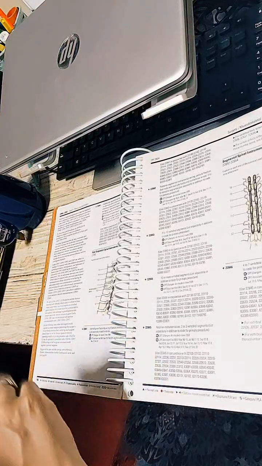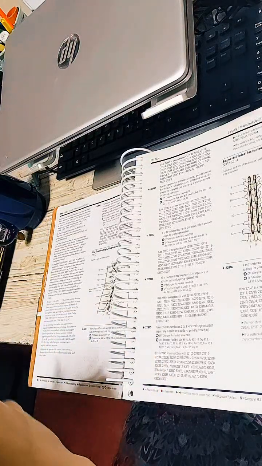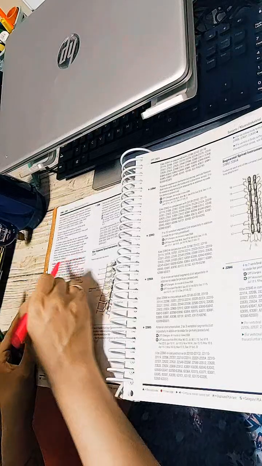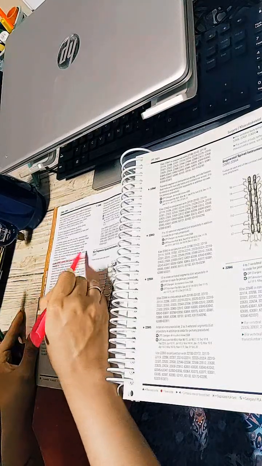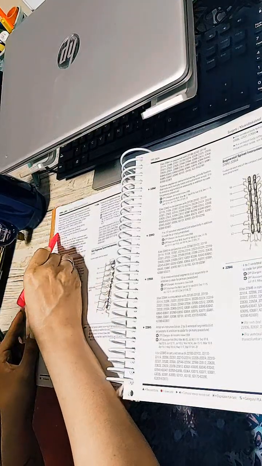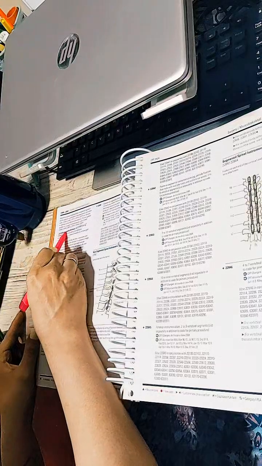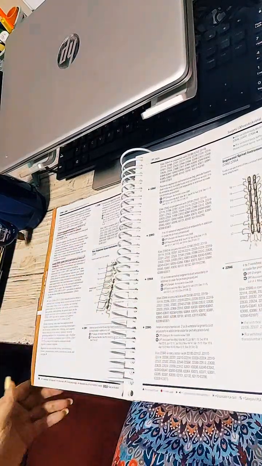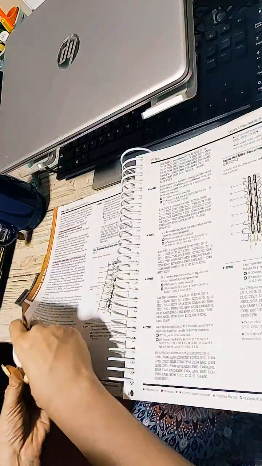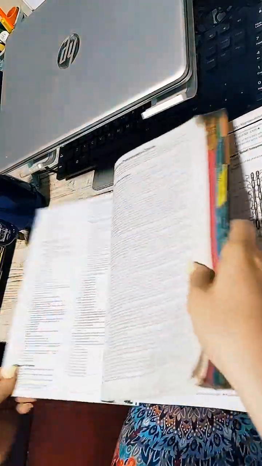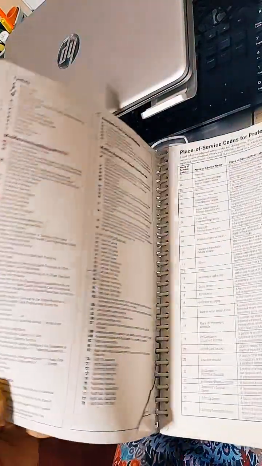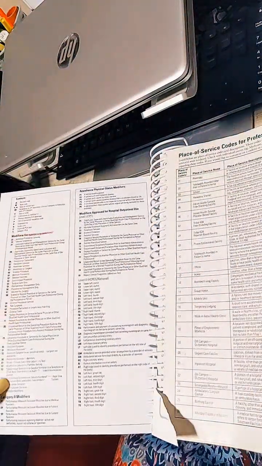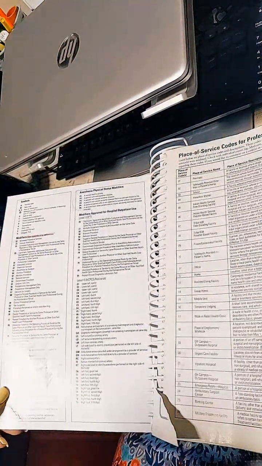Okay, again, a lot of instructions on this page. It talks about modifiers here. Again, if you don't know where the modifiers are, they are in 2 spots in the book. You can turn to the back of the front cover of the book. So this is the front cover. Right on the back, it has a list of the different modifiers.